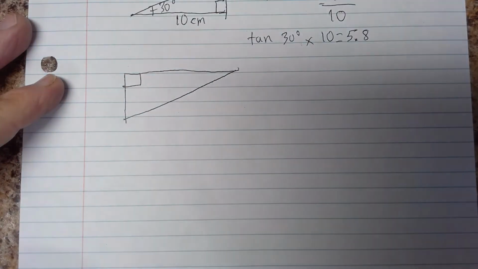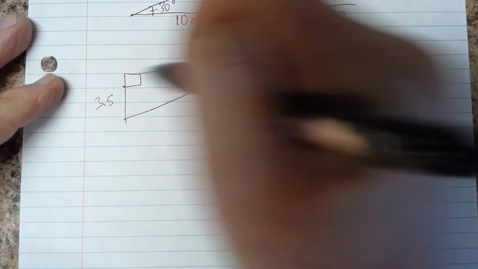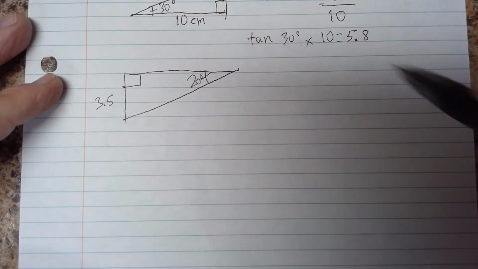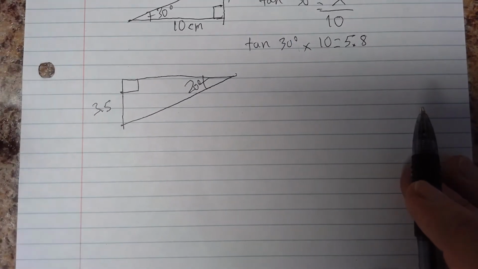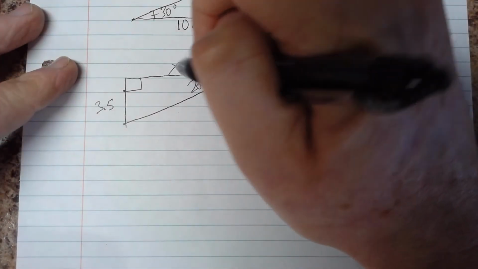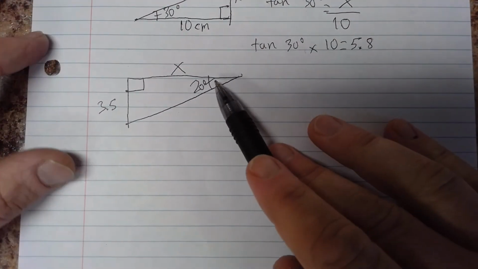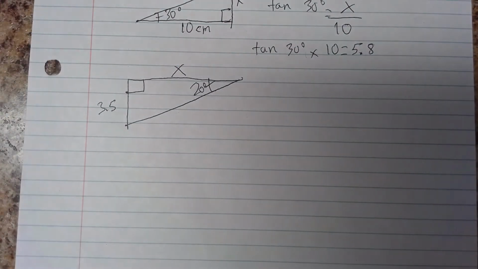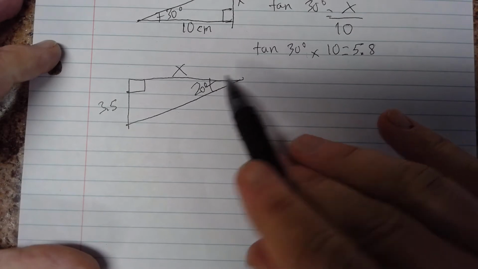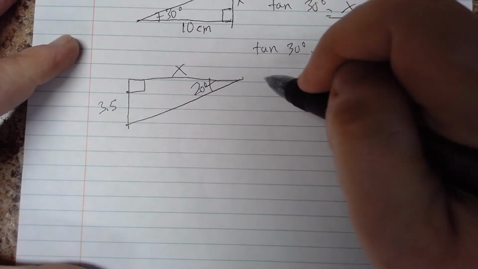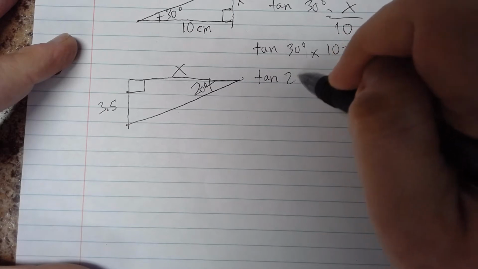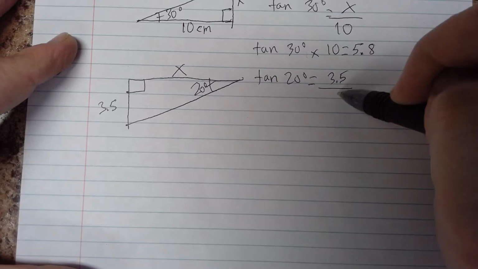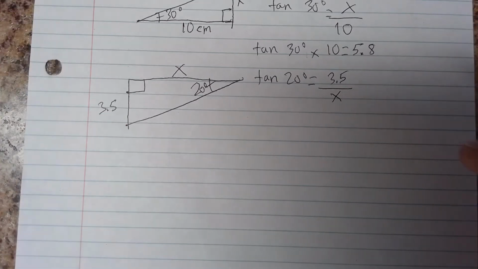There's my right angle here. I'm going to have this side at 3.5, and I'm going to have this angle here as a 20-degree angle. And my unknown side is this one. So I have tangent, opposite over adjacent. This time the unknown side is adjacent. It's right beside, whereas the known side is opposite. So it'll look a bit different. Tangent of 20 degrees equals, this time the known side goes on top and the unknown side underneath.